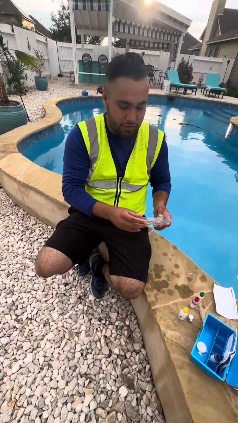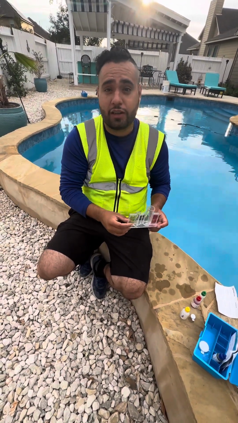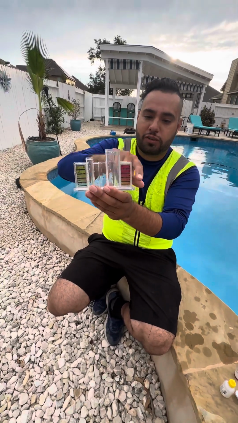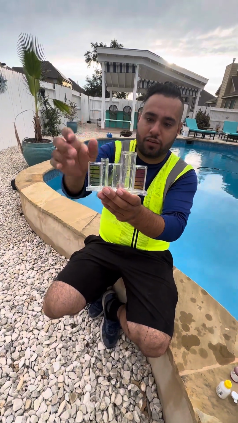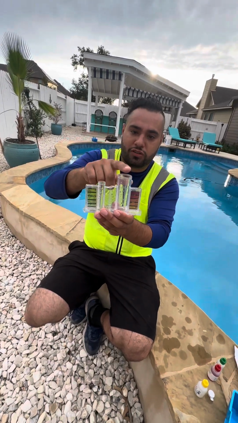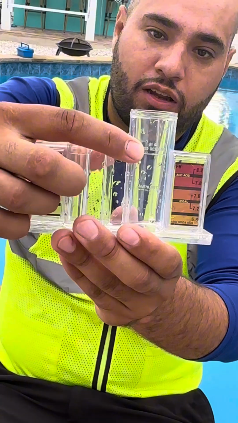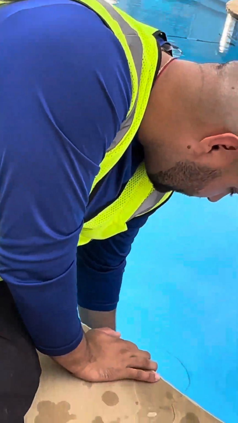All right, so we just finished taking the chlorine test. The next test that we're going to do is for the pH. Your ideal pH that you want for your pool is between 7.2 and 7.6. For us, we're going to use this side, fill it up to the line over here with water, just to make sure to test for the pH.